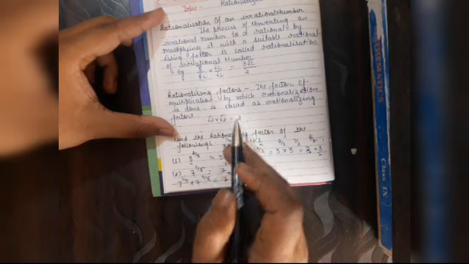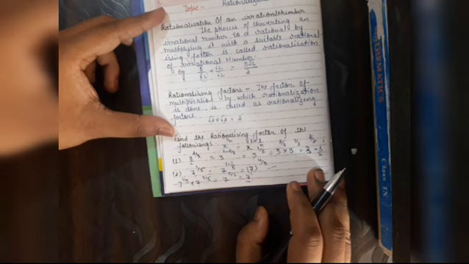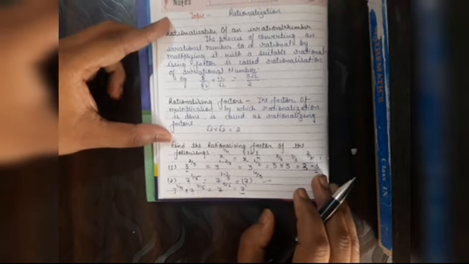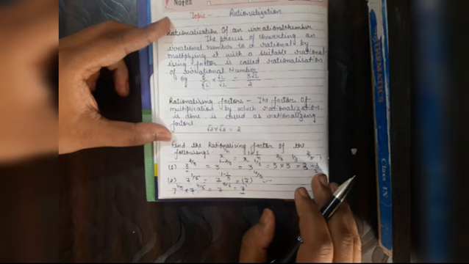Rationalization means we convert an irrational number into a rational number. And the factor which we multiply for the rationalization is called a rationalizing factor.